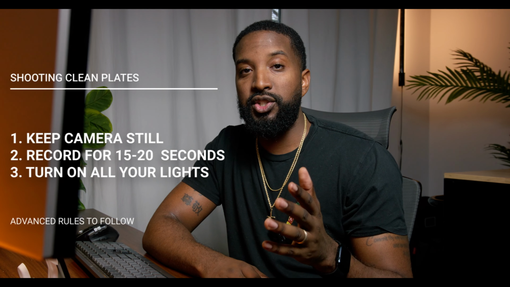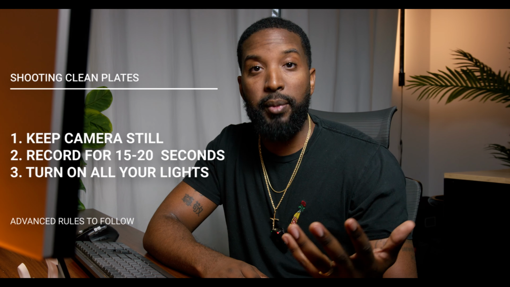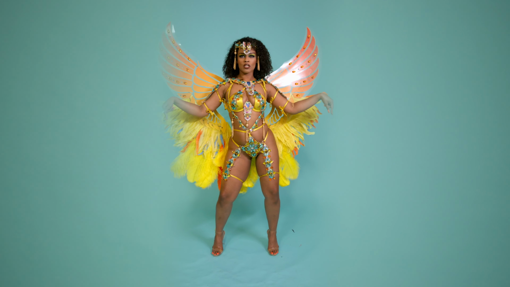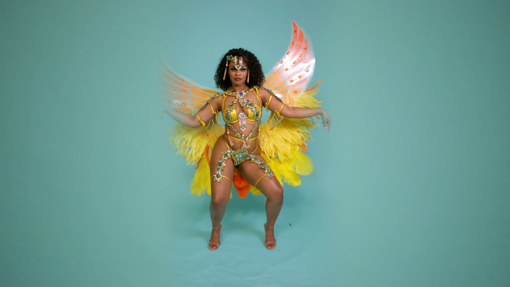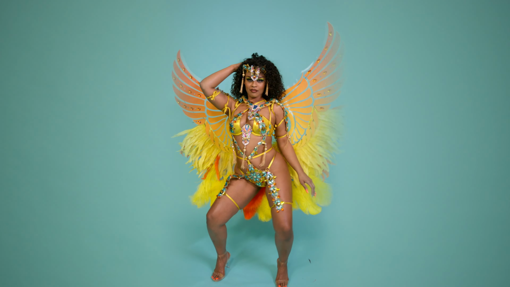You also want to make sure that you turn on all the lights that you're going to be using as if the model was on the background. So what I mean by that is you turn on your lights, your key, your hair, whatever, you turn them all on, you hit the record button, and you record with nobody there. The reason you want to do that is because you want the lighting on the background to be consistent for when you're using it as a background and you throw the model on top.